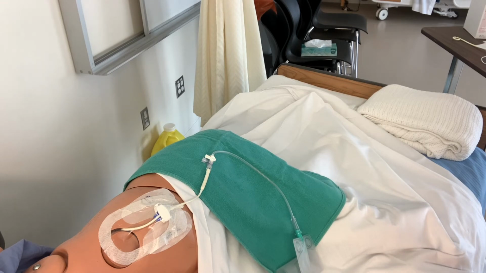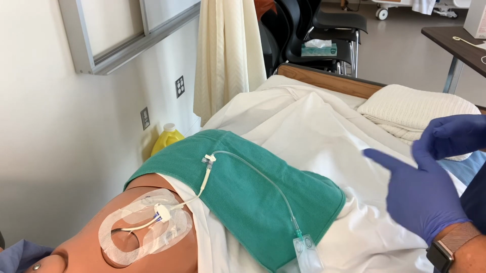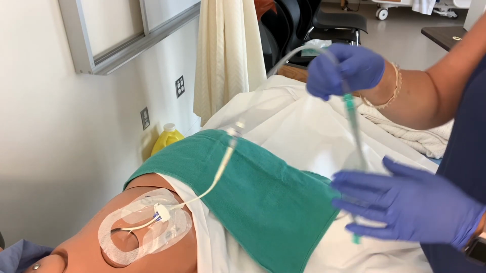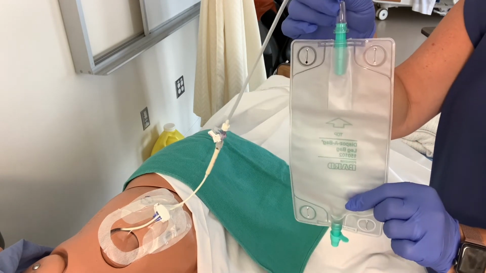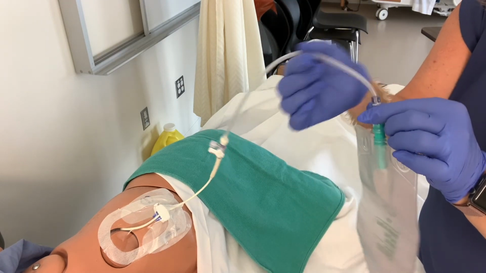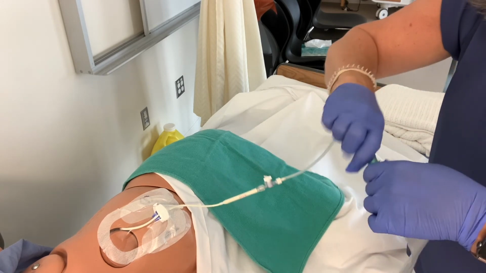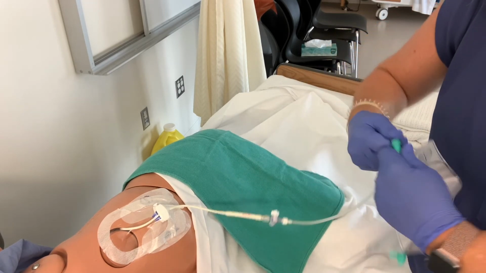And then we're going to do everything essentially the same, but we're just going to remove this portion. I'll lift it up a little closer where you can see it, but this is the bag and this is the connecting tubing. So it comes together in a package, but it is not put together. So it looks like this.